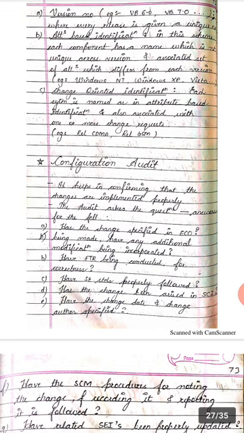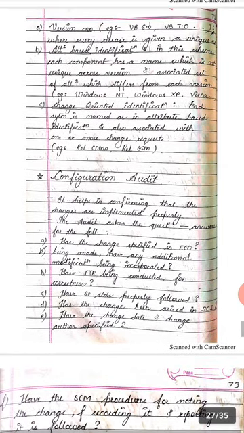The third one is change-oriented identification. Now each system is named as in attribute-based identification and is also associated with one or more change requests. When your technology changes, for example Reliance CDMA, Reliance GSM, the technology on which the system is running is changing.